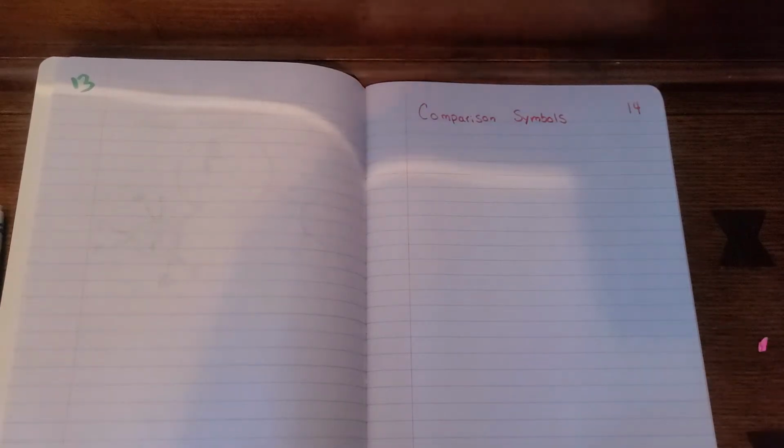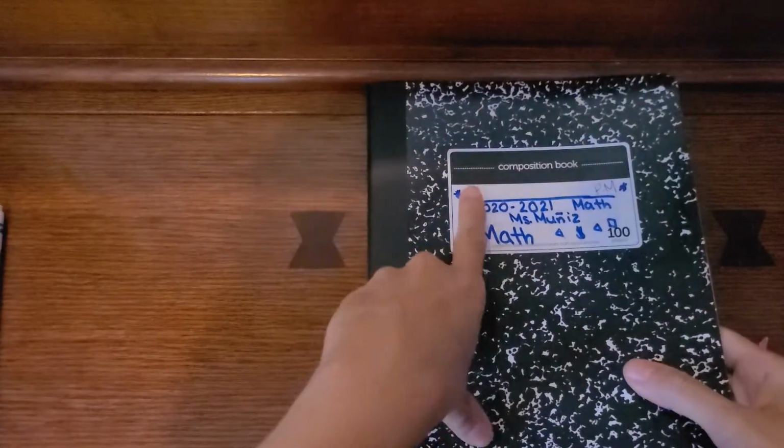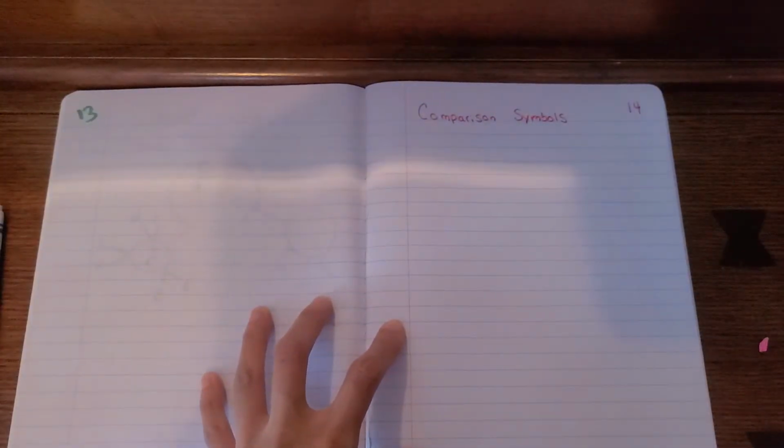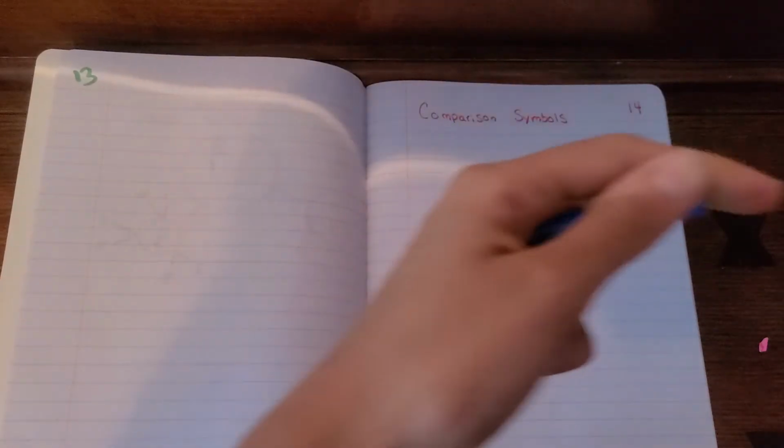Okay, so today we're going to go over the comparison symbols on page 14. Again, make sure you're working in your math notebook. Page 14, comparison symbols. We're going to go over the three symbols that we use in second grade.